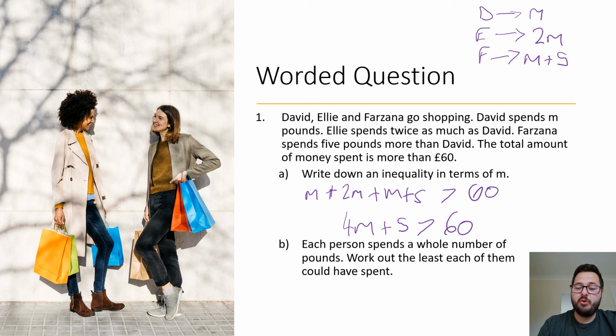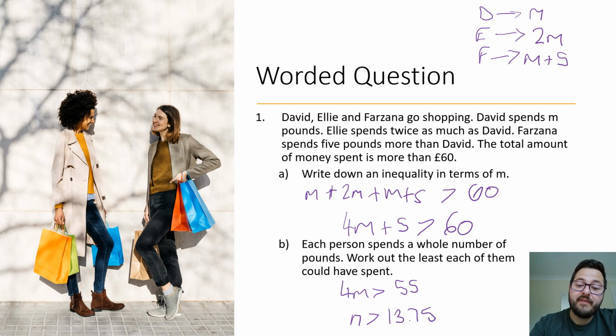Okay, B, each person spends a whole number of pounds. Work out the least each of them could have spent. So we want to solve this, 4M plus 5 is more than 60. The first thing we want to do is take away the 5 from both sides. So we'll end up with 4M is more than 55. And then divide by 4, you can use the bus stop method or half it and half it again. So half of 55 is 27.5 and half of 27.5 is 13.75. So we've got M is more than 13.75. Now we know it's a whole number, so the nearest number that's greater than 13.75 is going to be 14. So this is 14.